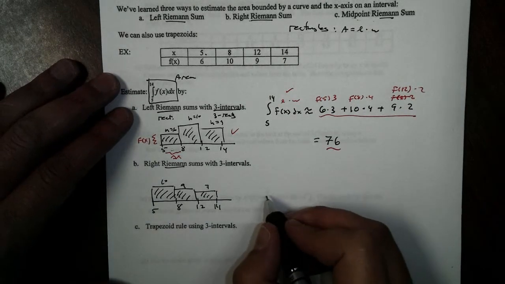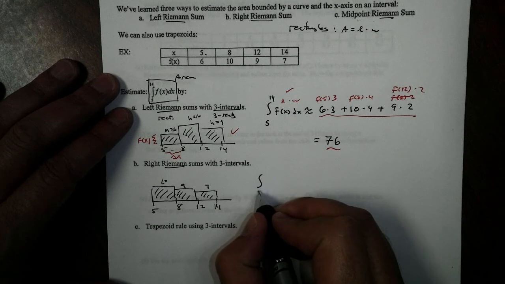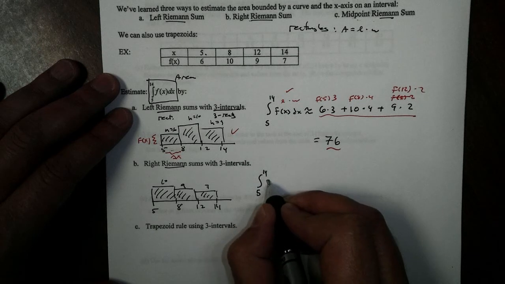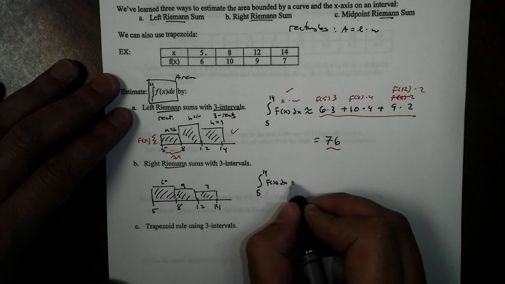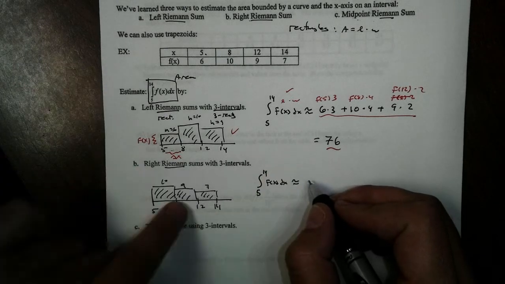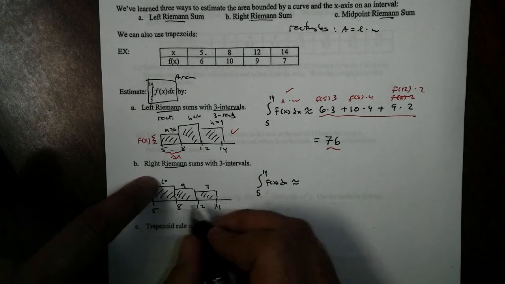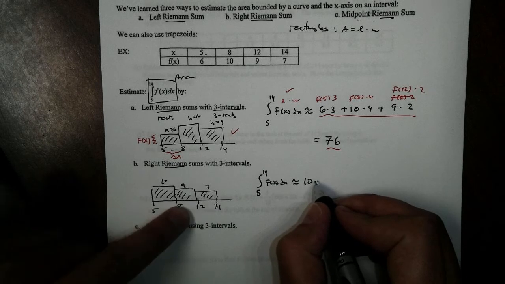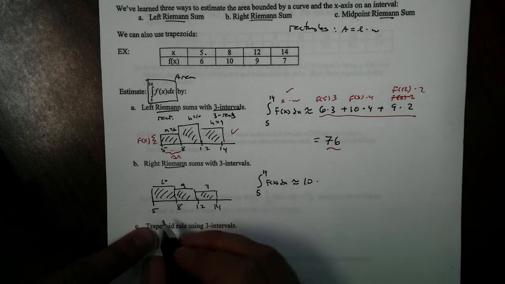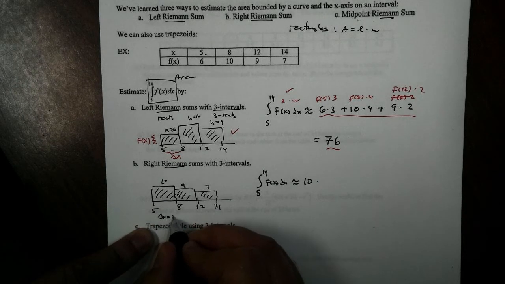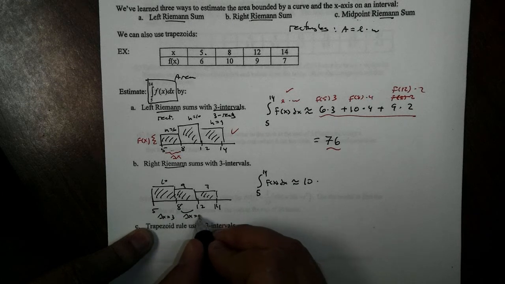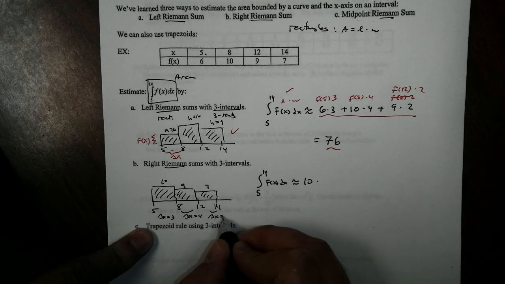So let's see what we got here. I'm going to estimate my area between 5 and 14, f of x dx, and it's going to be approximately this. All right, here we go. The first one has a height of 10, a width of 3. Be careful, the widths are different here. Here my change in x is 3. Here my change in x is 4. Here my change in x is 2.